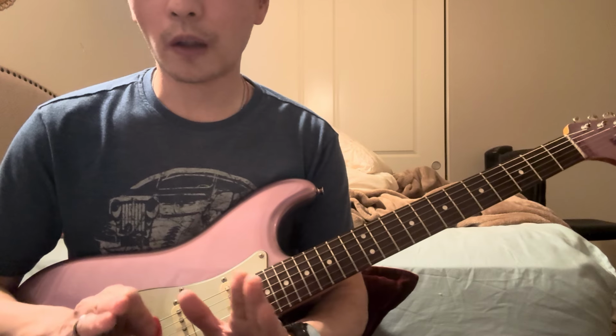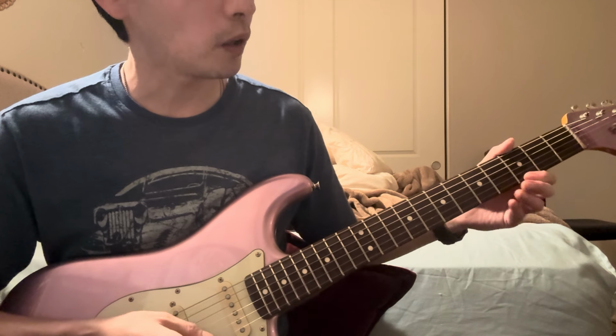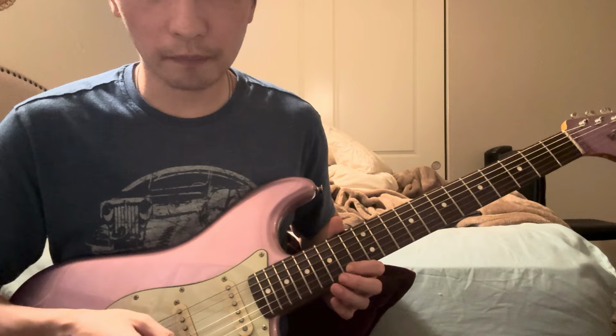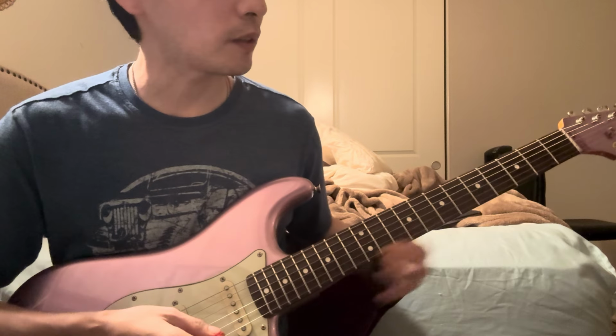Again, you follow your major diatonic scale intervallic formula. So it's always going to be whole step, whole step, half step, whole step, whole step, whole step. Last one is a half step. So I hope that makes sense, because again, your tonic is always going to be on the high E string.